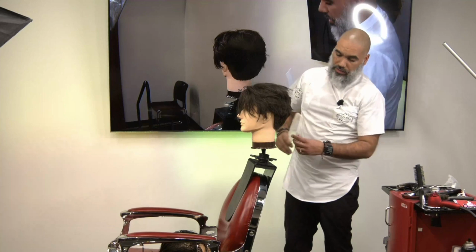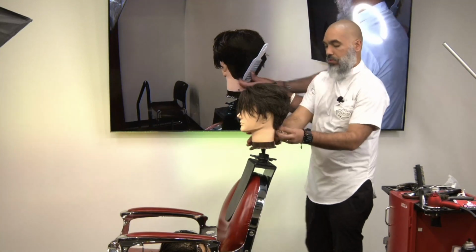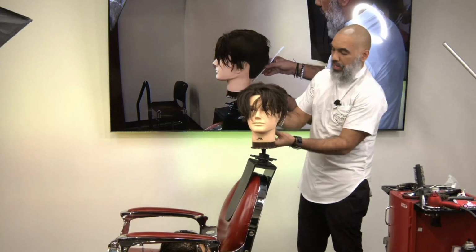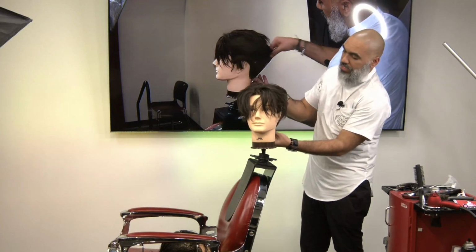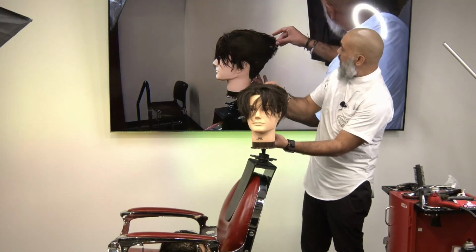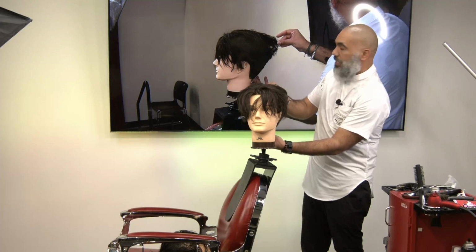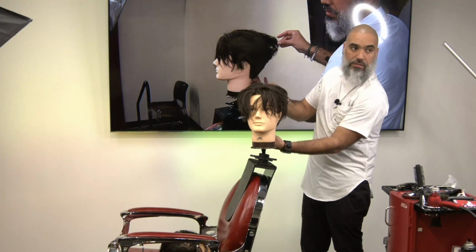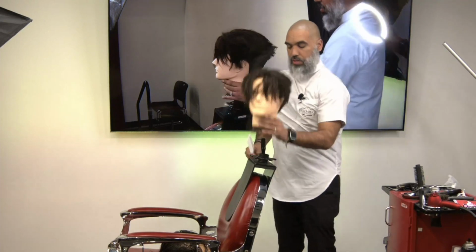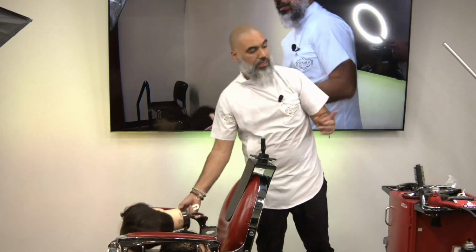Okay? The other thing that we're looking at is from the nape. Remember the shape that I was mentioning earlier? You want to be able to have some weight in the occipital bone so it can transition into, look at how all this hair is coming into my comb. Do you see that shape? So this is the shape of the haircut. What does it say on the back? 450. Let me get that other one.